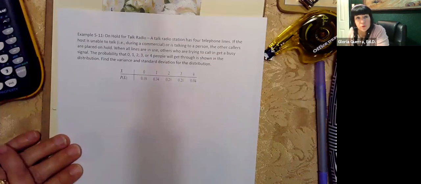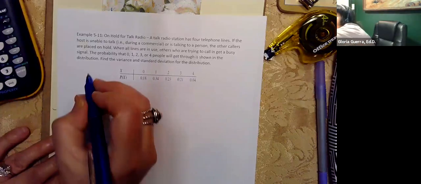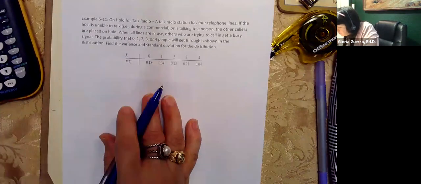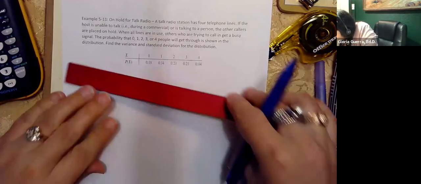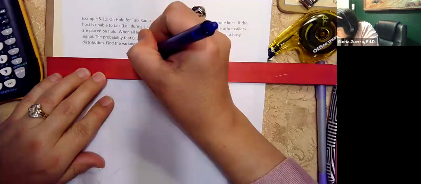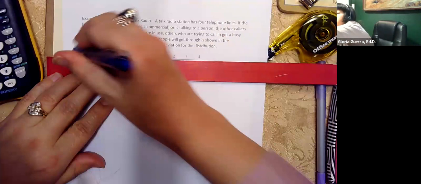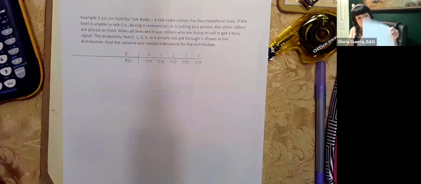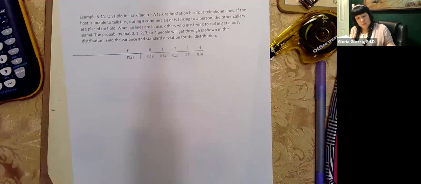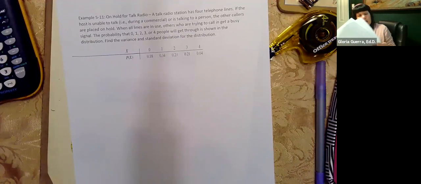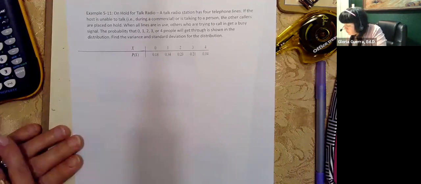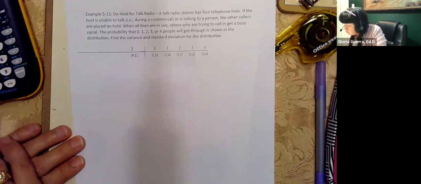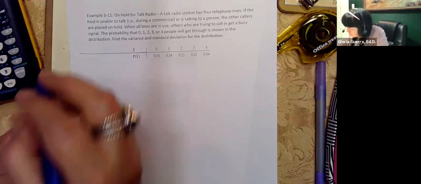On hold for talk radio. Notice here how it doesn't have the description. I think they forgot to put the description for X, the random variables. They did it for the first two: it was number of trips and then the outcomes. But then here they left that blank. So these are holds for talk radio.